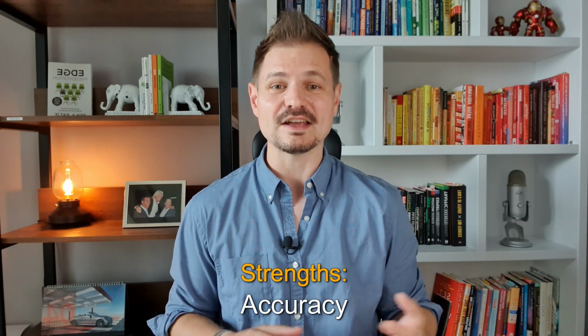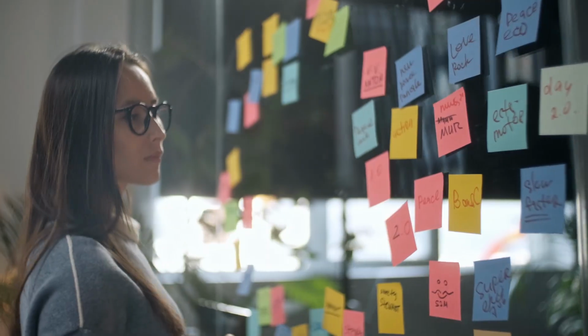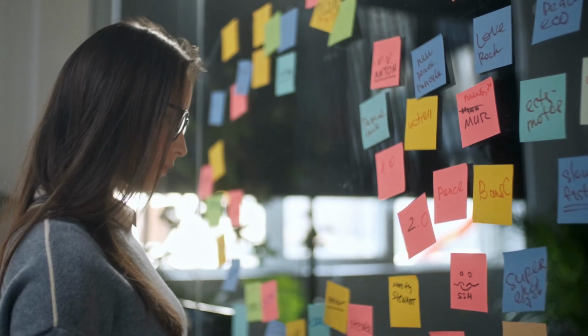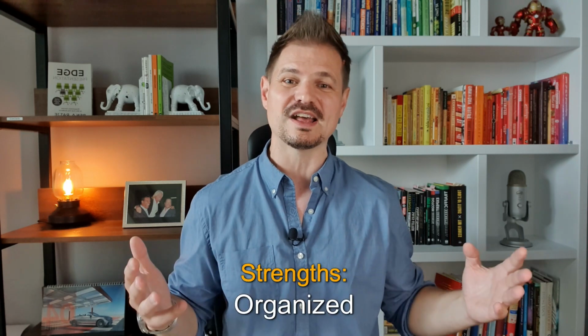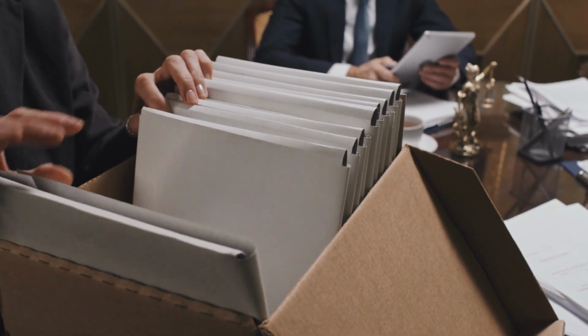The fourth type is the C type, and C stands for cautious, right? So what are their strengths? First of all, it's accuracy. Yeah, they work in a very, very accurate, detailed way. Secondly, they're very detail-oriented, meaning they usually tend to keep the time, and they expect it of others as well, right? And lastly, they tend to be super, super, super organized. Yeah, almost to a point where other types are driven crazy by it. Huge strengths, very, very organized.